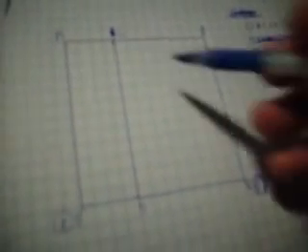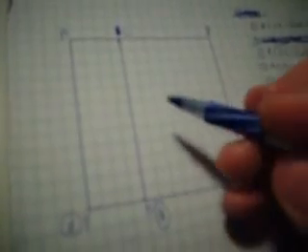Now let's deal with parallelogram AFDC. It is contained by the lines AC and CB. You say, how is that possible? Because CD equals CB. CD equals CB. Okay?